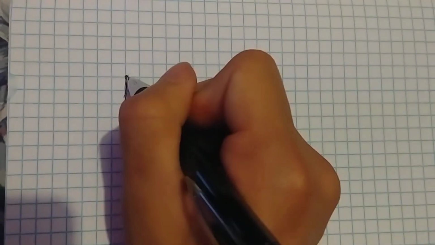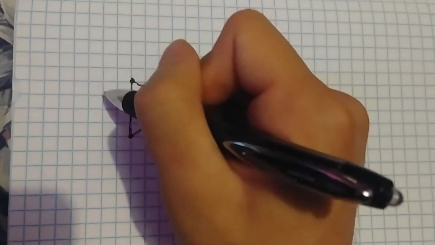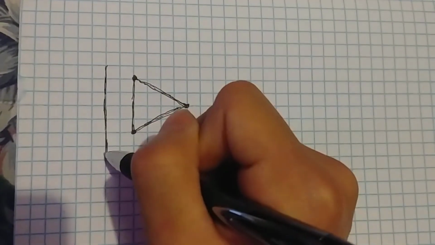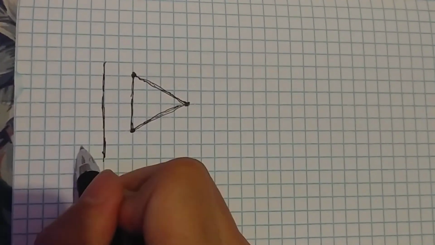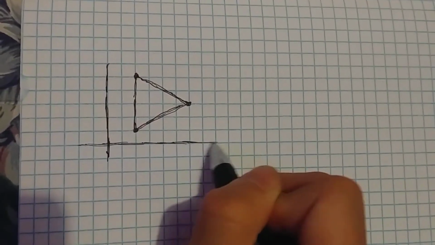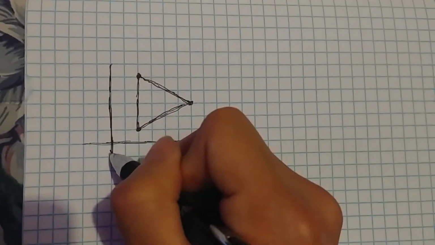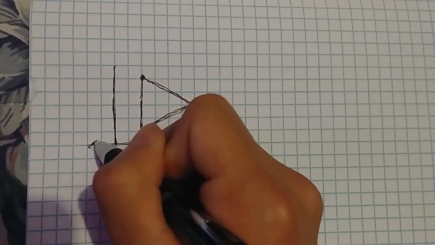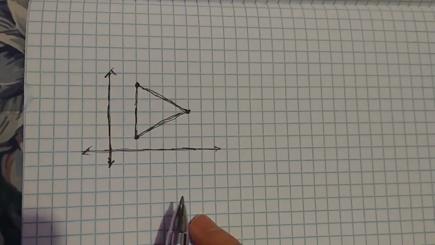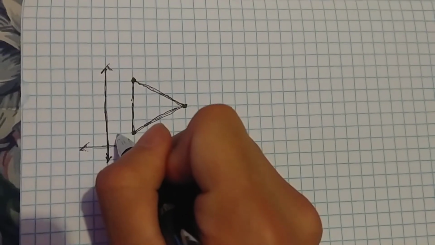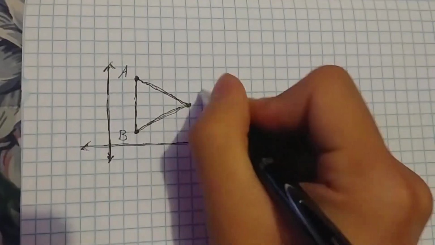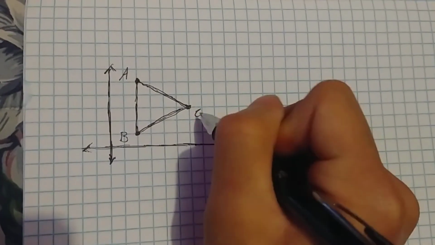These points are the vertices. Let me make a grid this way. So here's my x and my y axis. Now let me label each one of these points. This will be point B, point A, and point C.